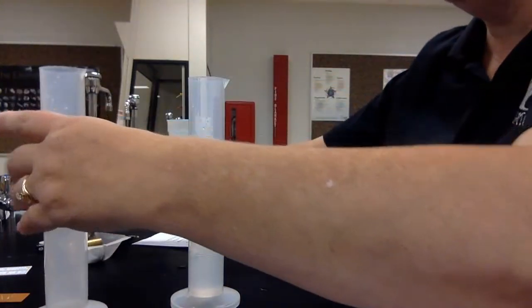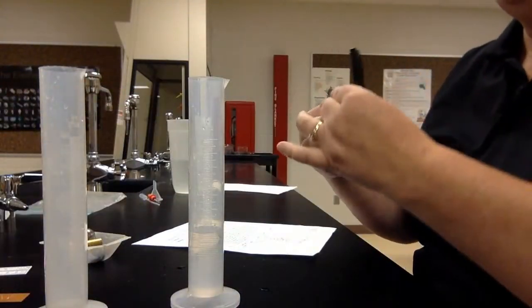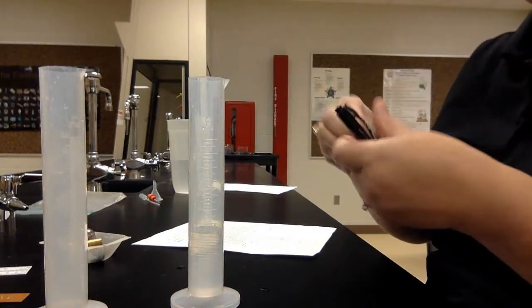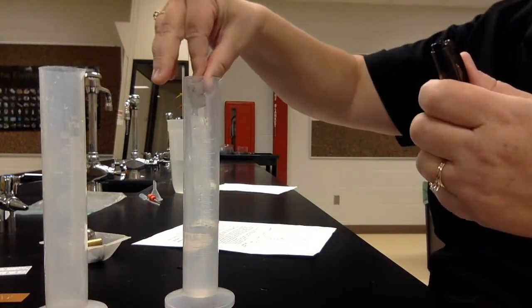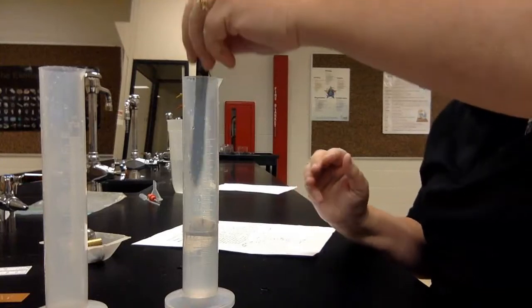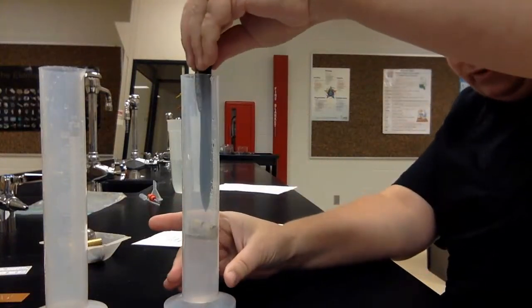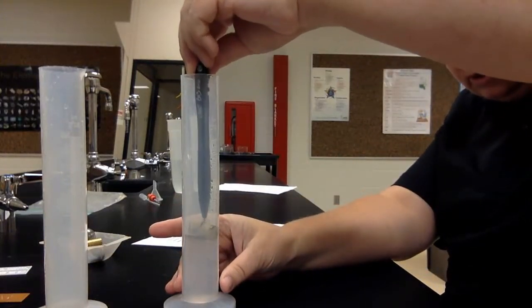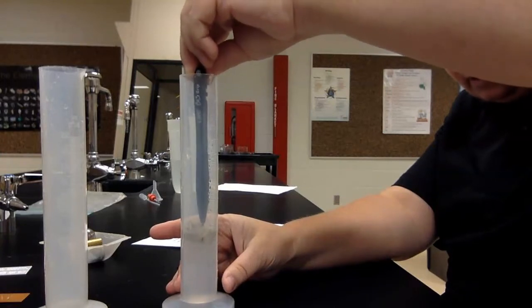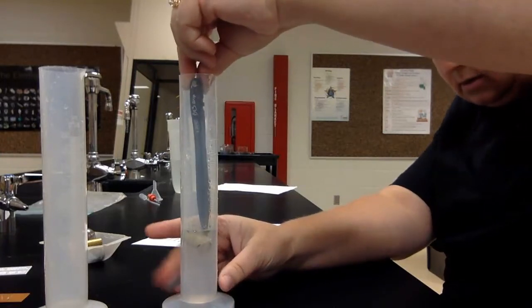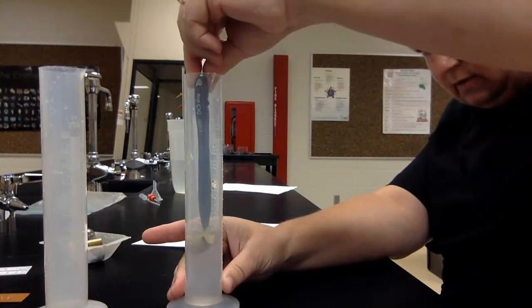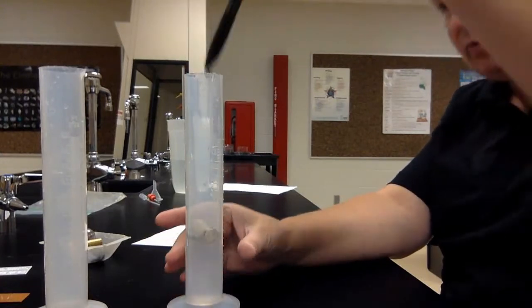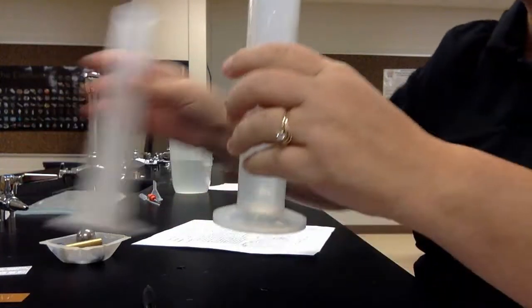The last one we're going to do is the cork. Remember, the cork's going to float, so we know the density is less than 1, but we're going to try and figure out the volume. We started at 40, and we need to push it down just enough to cover it. And so it has a volume of about 3 milliliters.